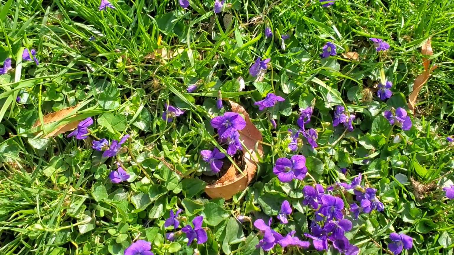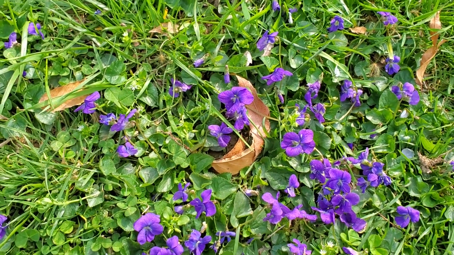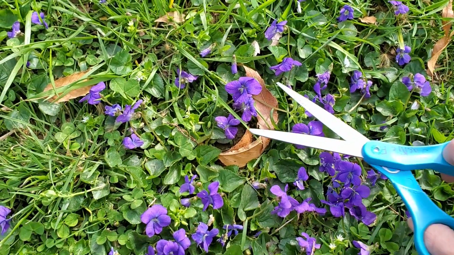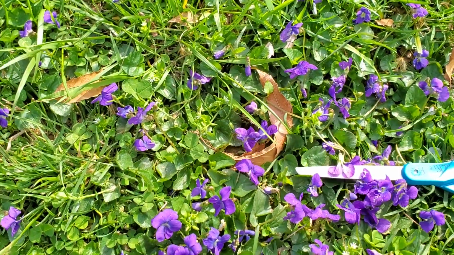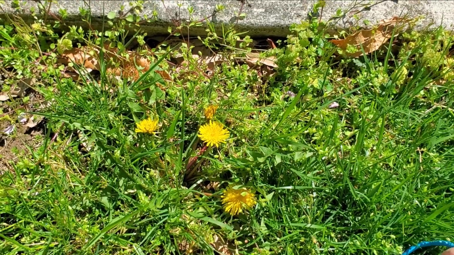So I found these purple flowers on the ground, and I'm going to say, thank you, little flower, for your service to science. Snip. We will also collect the dandelion. Thanks for your service, dandelion.